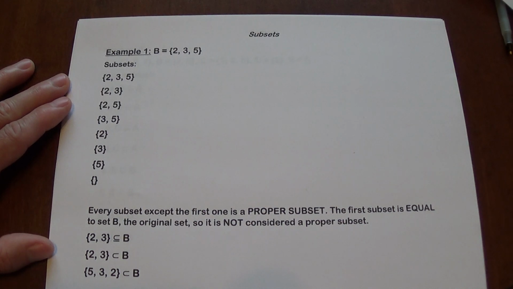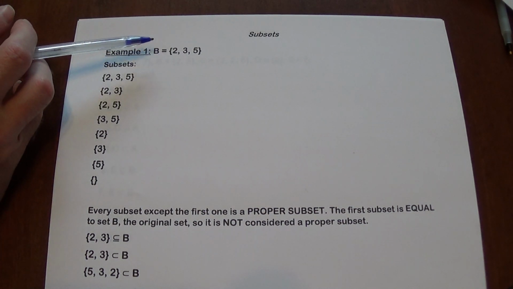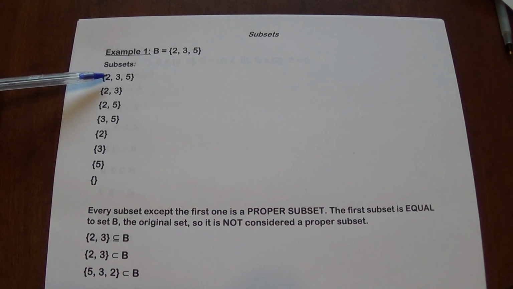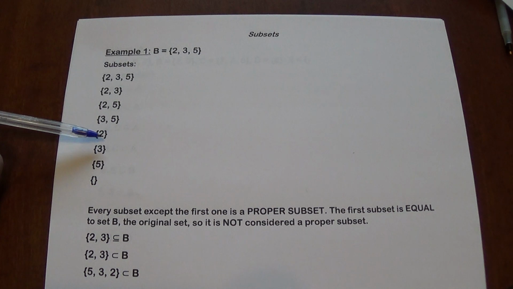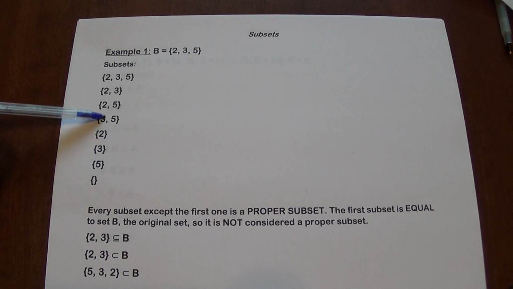So we're going to look at this example. We have a set B that contains elements 2, 3, 5. So what are the subsets? I'm going to list all of them here because it's not too many. {2, 3, 5}, please keep in mind the set itself is its own subset. {2, 3}, {2, 5}, {3, 5}, {2}, just {3}, just {5}, and an empty set. So we have a total of 8 subsets here.